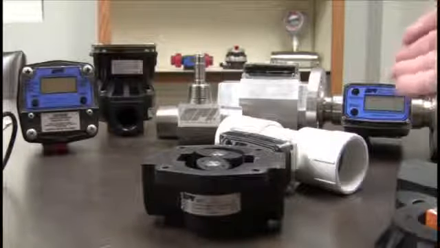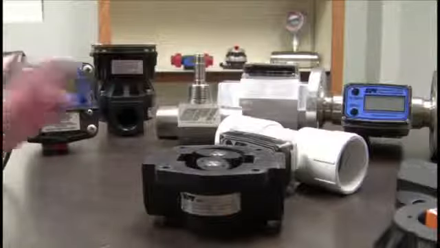We've got several different turbine meter types. We've got several different oval gear meter types on this side.